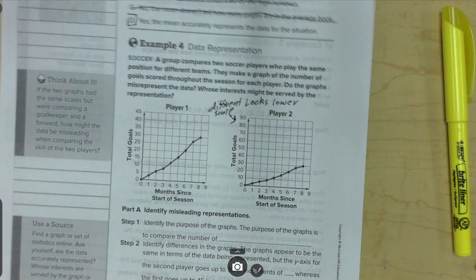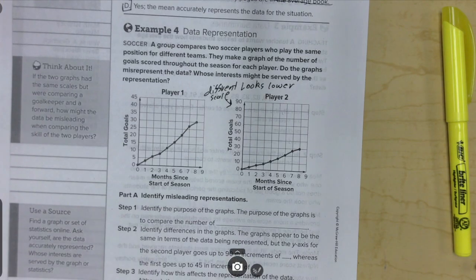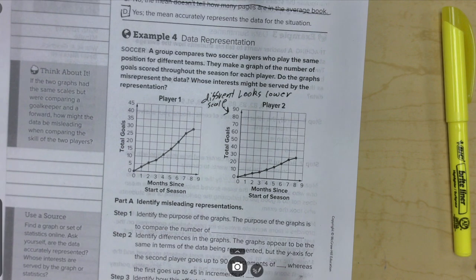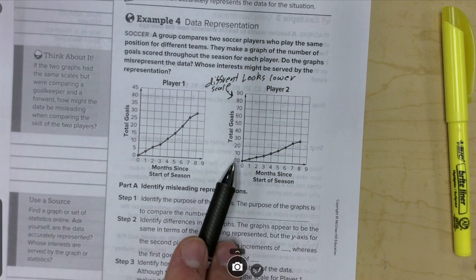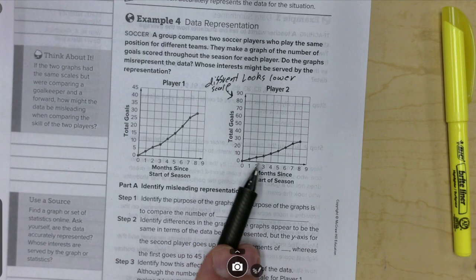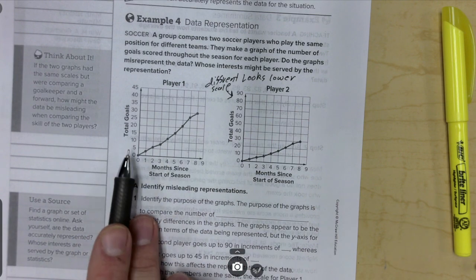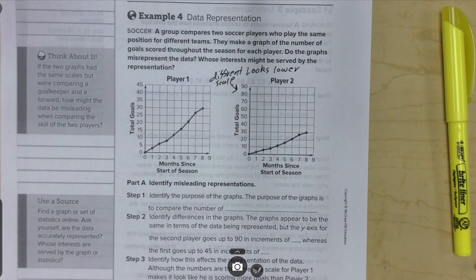The y-axes are using 2 different scales. So player 1 might get some favorable bias out of this because we're counting by 10s here instead of 5, so this one looks a lot less. And if you just throw these 2 graphs up and eyeball it, unless you notice that, player 2 looks worse.